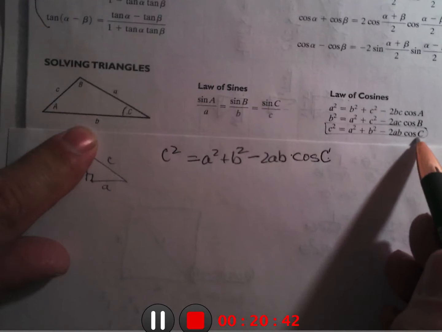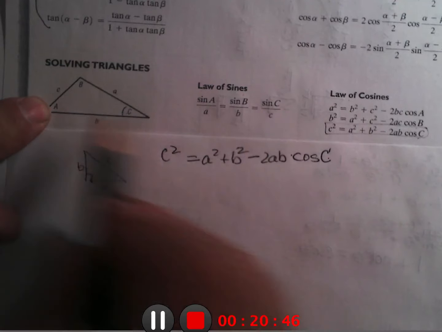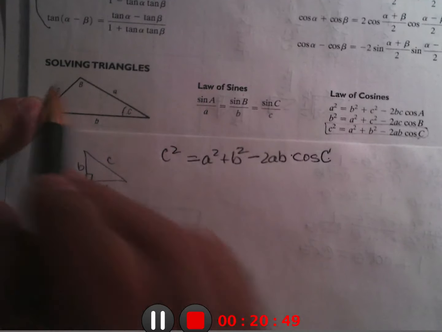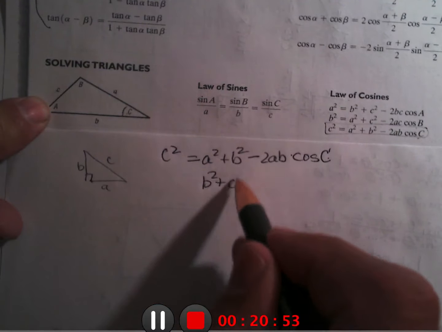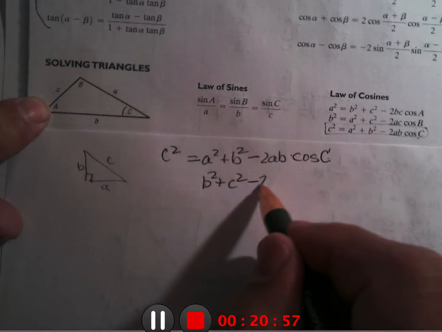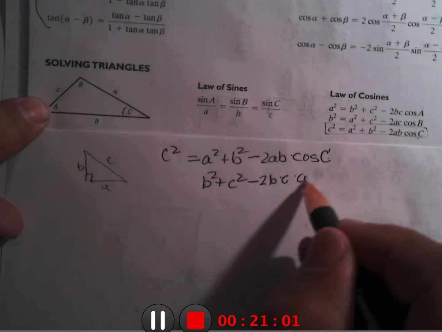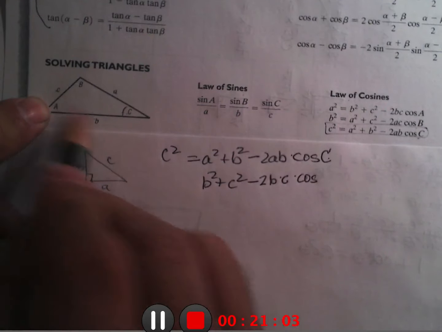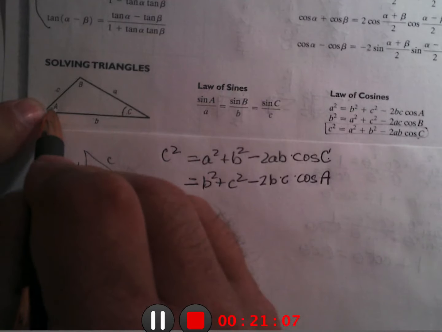If I went to A, the two sides next to it are b and c, so b squared plus c squared minus 2 times bc times the cosine of the angle between those two sides. That will be the side across from it squared.